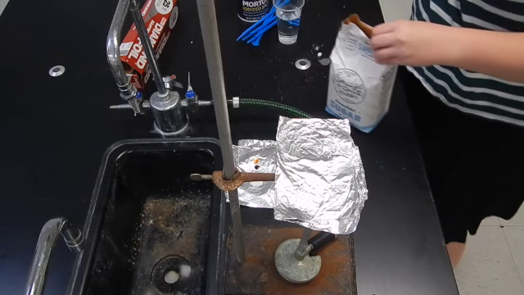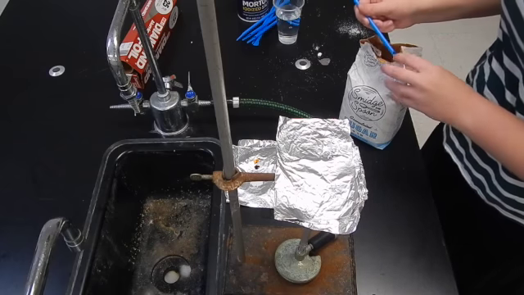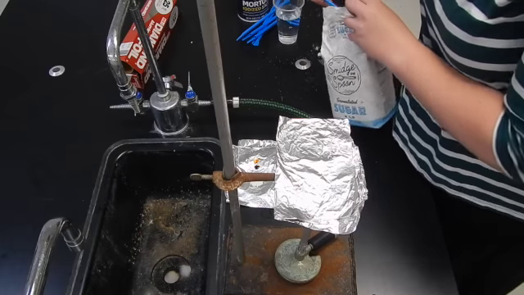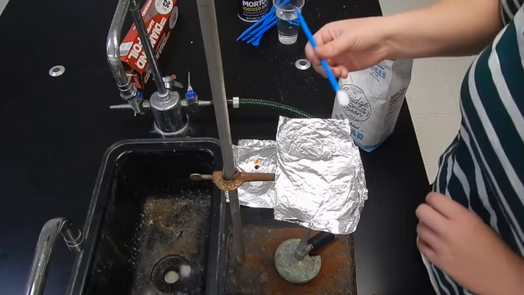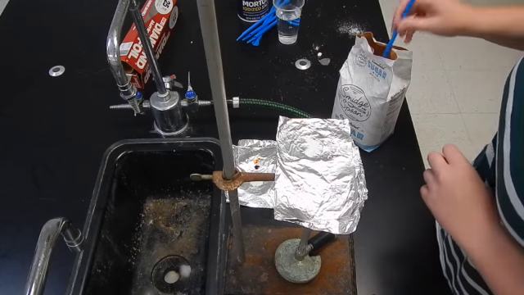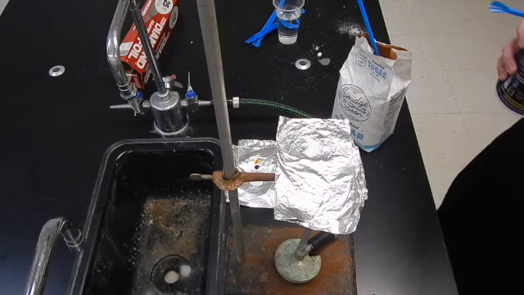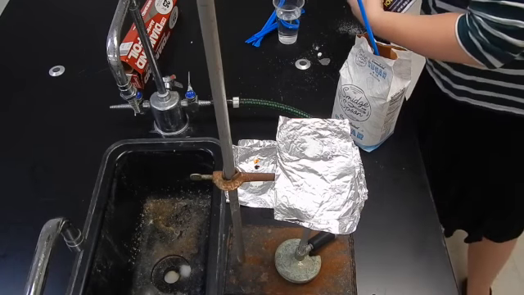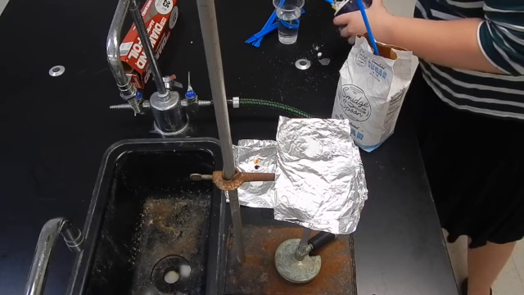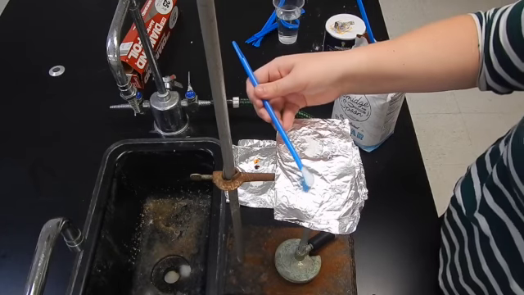Then I'm going to put just a pea-sized portion of sugar right on top of the sugar where I wrote the word sugar. And same with salt.